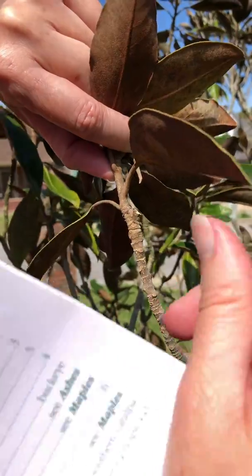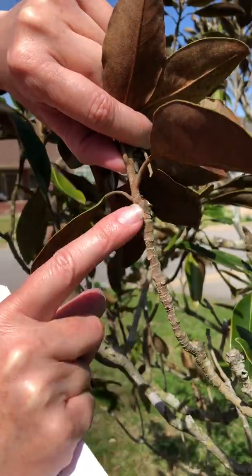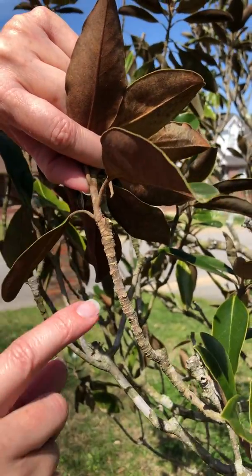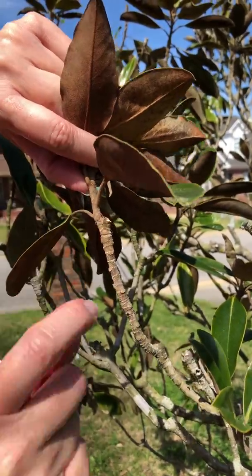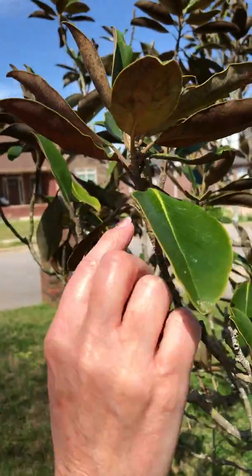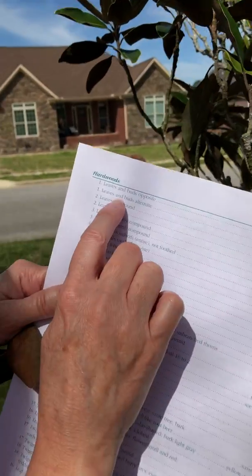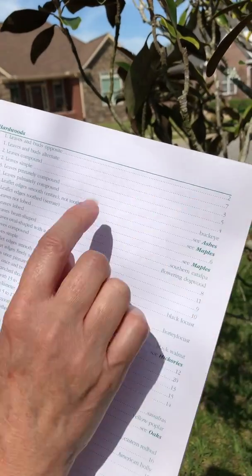Here's a leaf, here's a leaf. They are not directly across from each other. I've got to go up to the next leaf. That means they're alternate. Okay? If it was opposite, they would come off directly across from each other. So they're alternate. I go to 7.